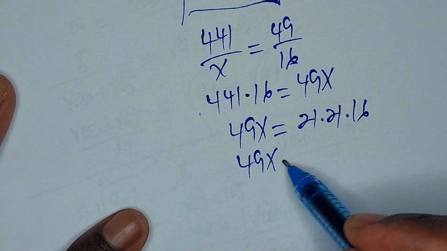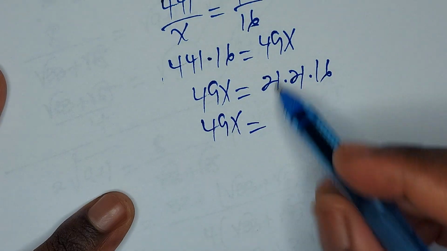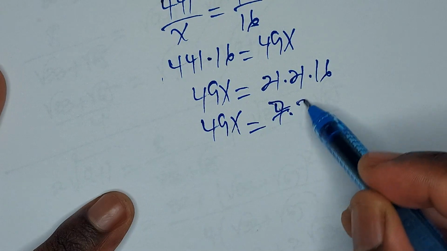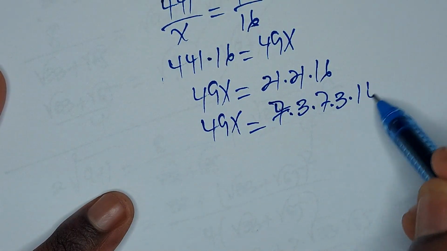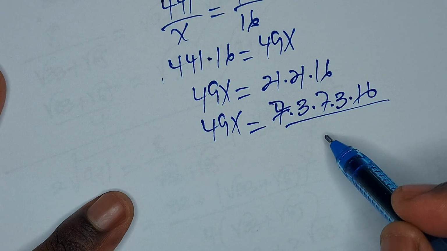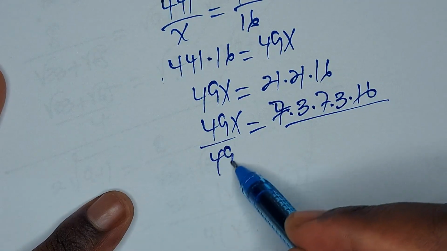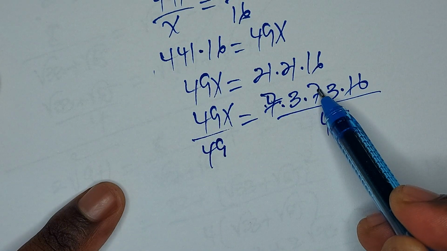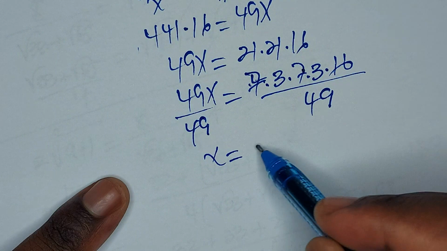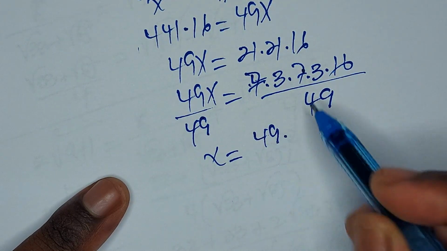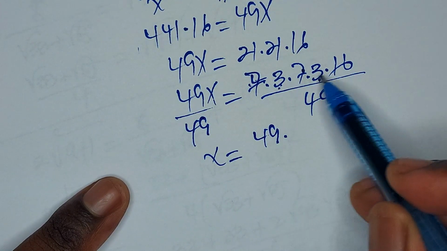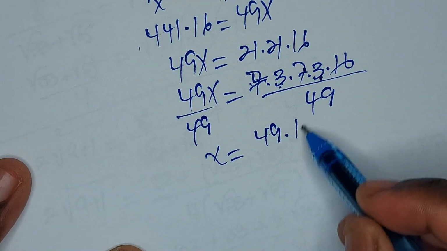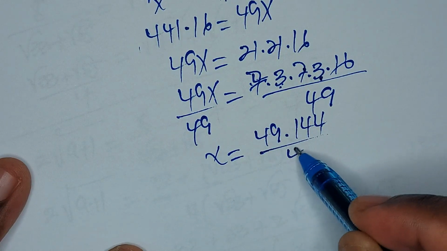This is 49x equals, well, this is going to be 7 times 3 times 7 times 3 times 16. I'm going to divide here by 49, and here by 49. 7 times 7 is 49. Okay, so I'm going to have here x equals what? 3 times 3 is 9, 9 times 16 is 144, and this is divided by 49.